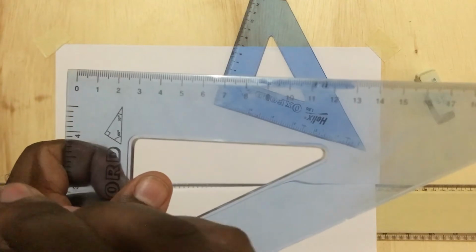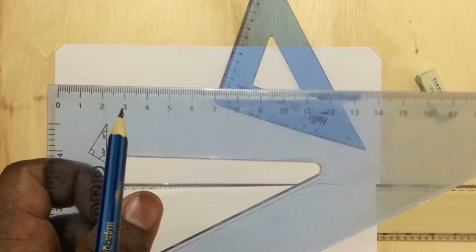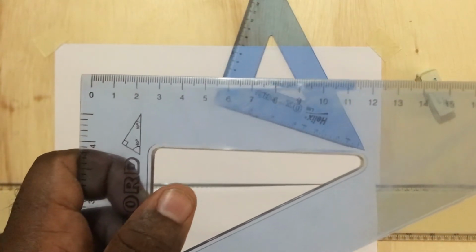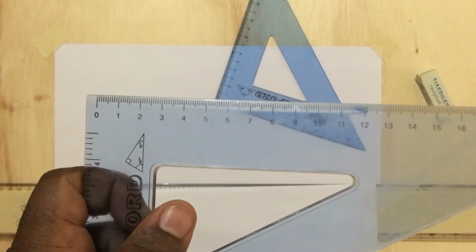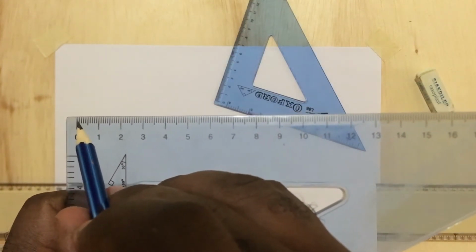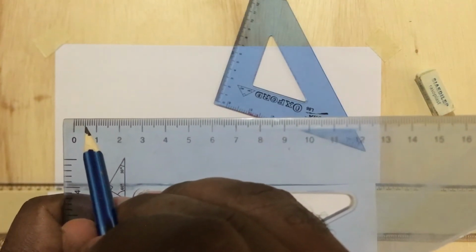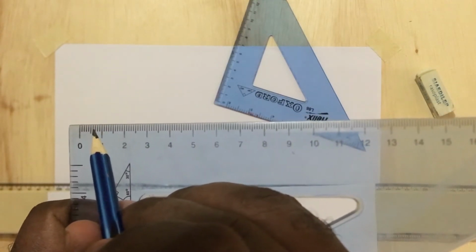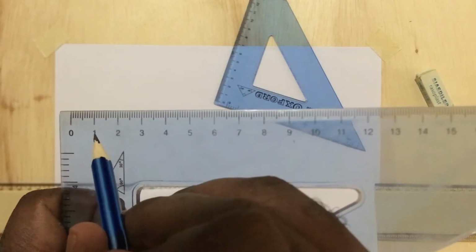Now, this set square is showing millimeters. So you see 0, 1, 2, 3, 4, and it goes all the way up. In technical drawing, we use millimeters. So you will have to remember that 10 millimeters is equal to 1 centimeter. If you count these small strokes from the 0, you will have 1 millimeter, 2 millimeters, 3 millimeters, 4 millimeters, 5 millimeters at this stroke, that is a bit longer than the others. Then you have 6, 7, 8, 9, 10 millimeters, which is equivalent to 1 centimeter.